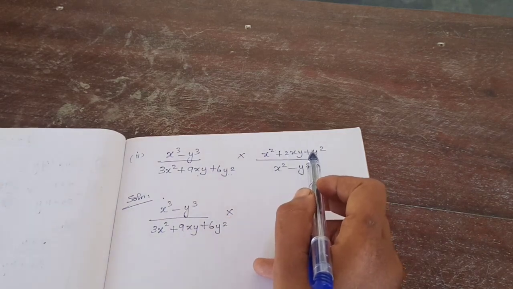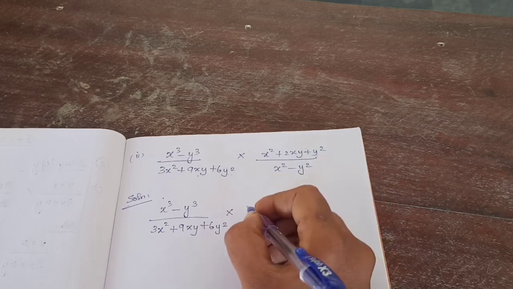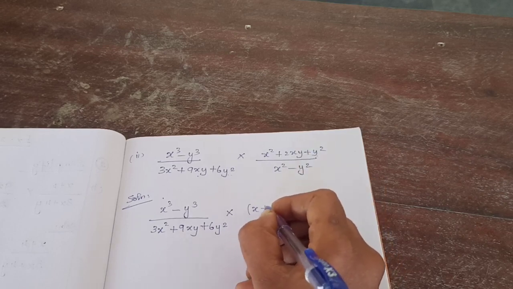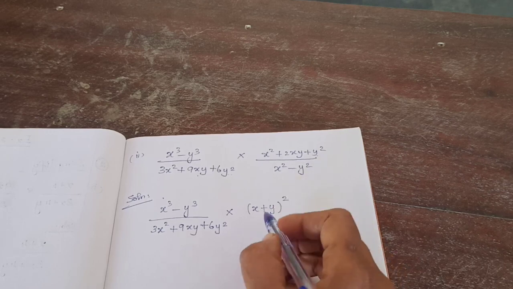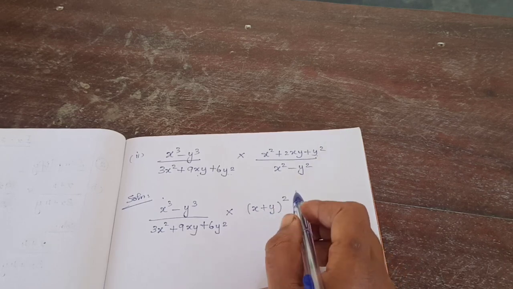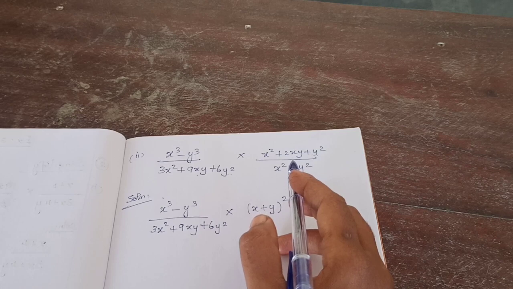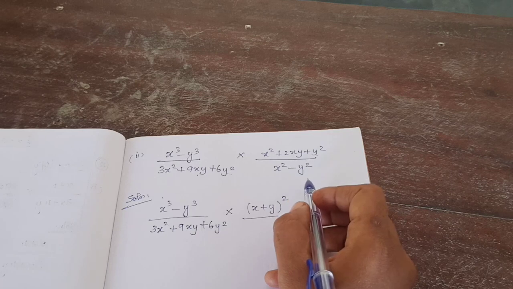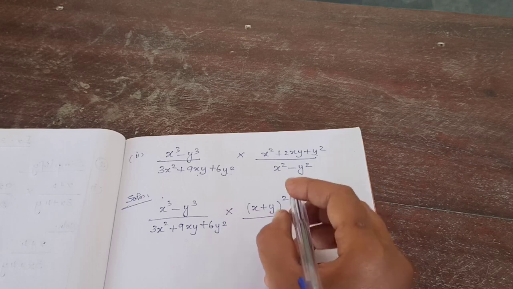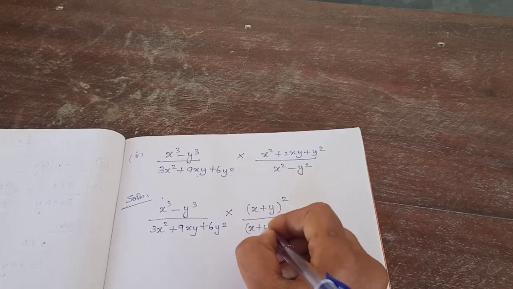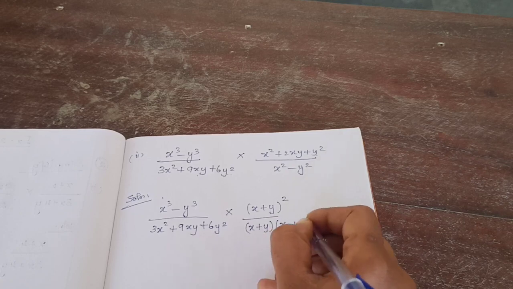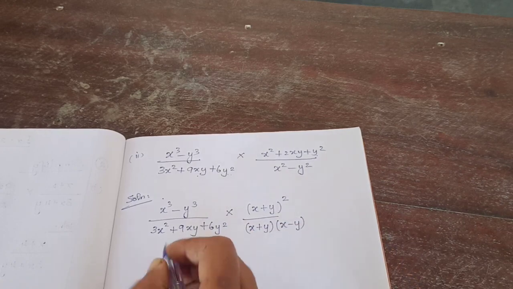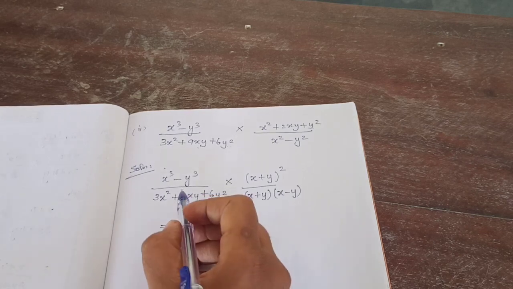plus y square. This is the expansion of, yes, you are guessing right, x plus y the whole square. If we expand x plus y the whole square, we can guess this answer, correct? So I applied this by x square minus y square. Which identity? a square minus b square equals a plus b into a minus b. So I am writing x plus y into x minus y. Got it? Which equals, here the identity.